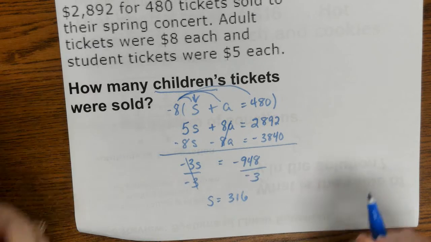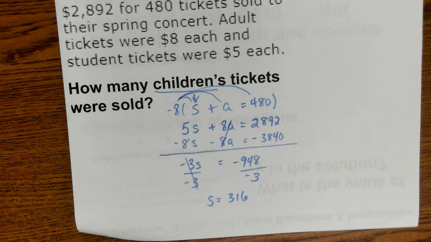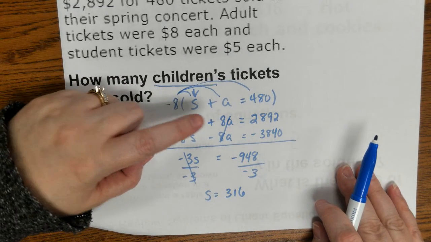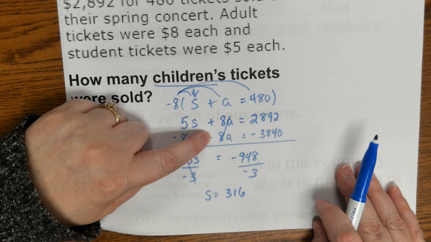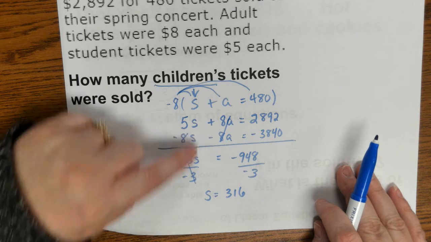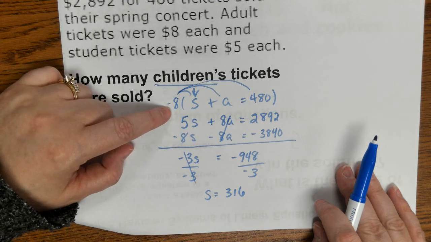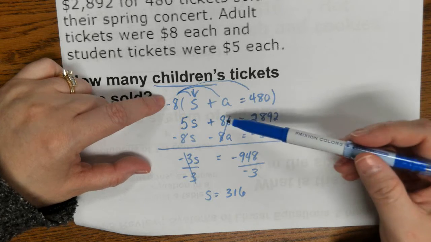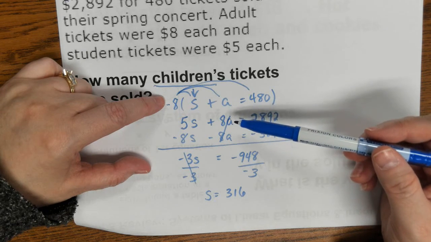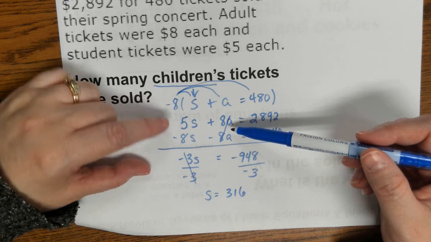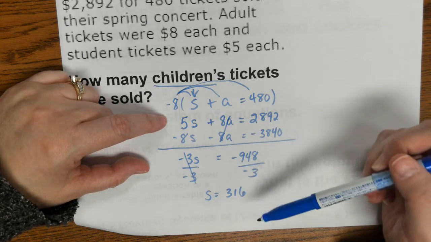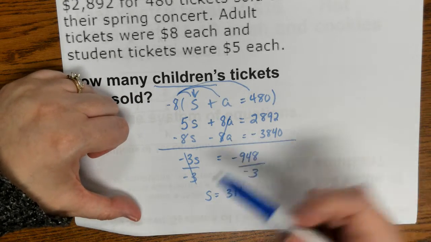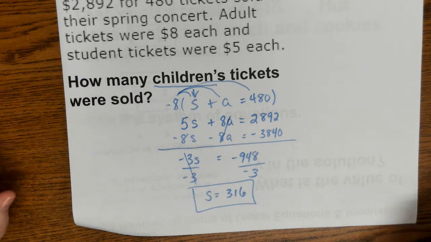$316. So that's how many student tickets were sold. Had we accidentally solved for A instead, we would have just had to finish the problem. Remember, normally once we have one answer, we plug it back in to get the other. So had we not been careful and chose to eliminate the adult price of the tickets or the number of tickets, and we accidentally solved and had what A equals, we would just plug it back in up here and easily get the student tickets. But this is how many student tickets.